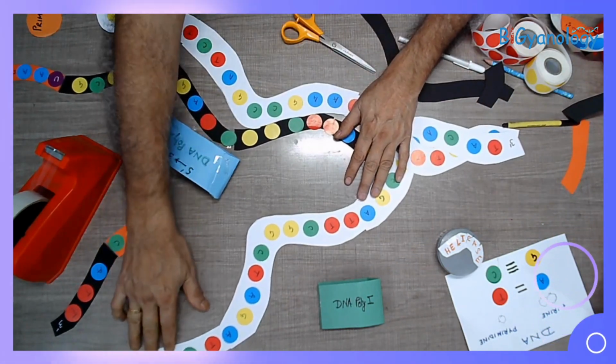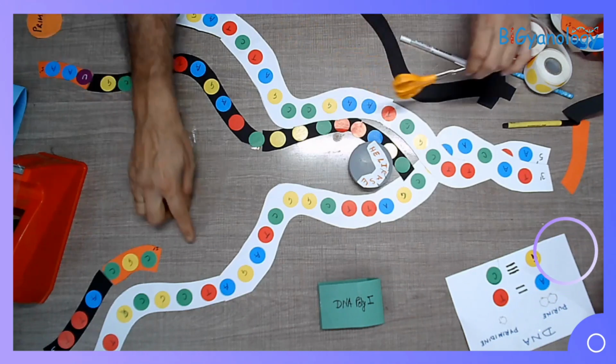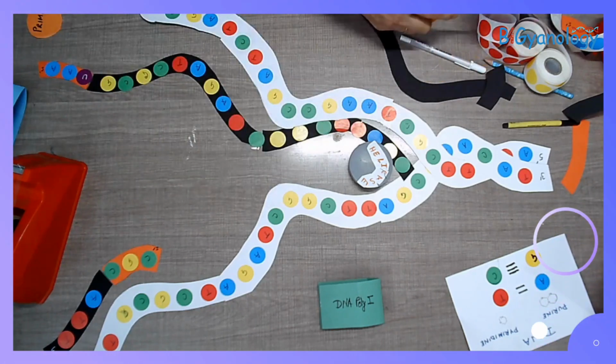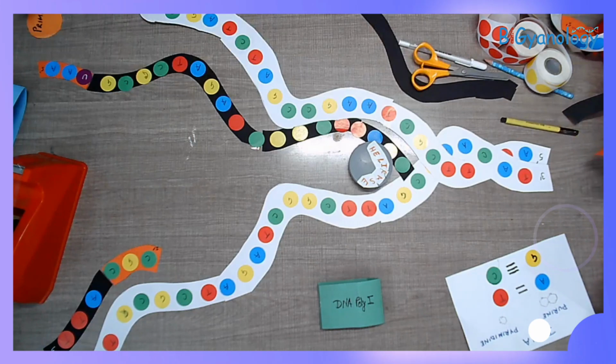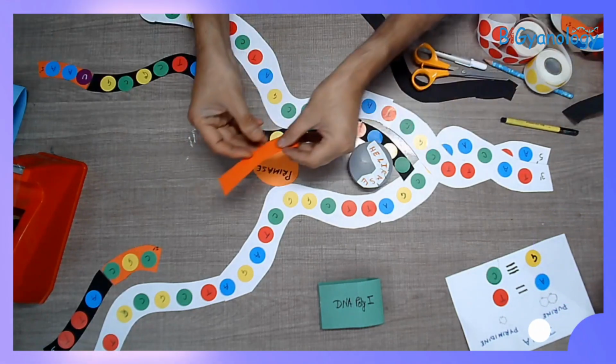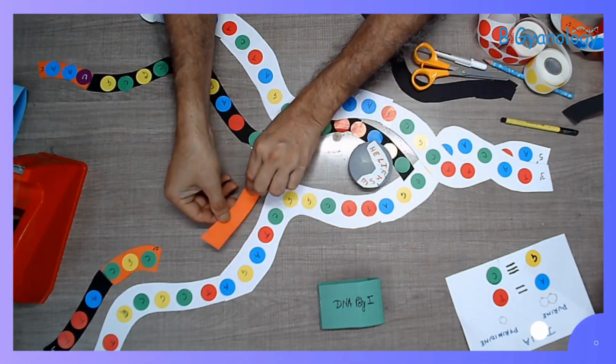Meanwhile, what is happening in the other chain? In the other chain, another small RNA primer is being made by primase. Suppose a small primer here.